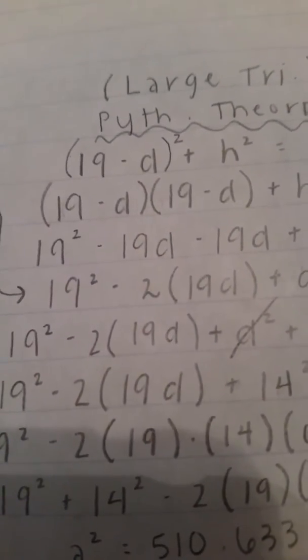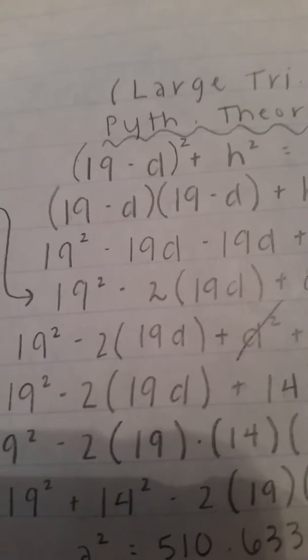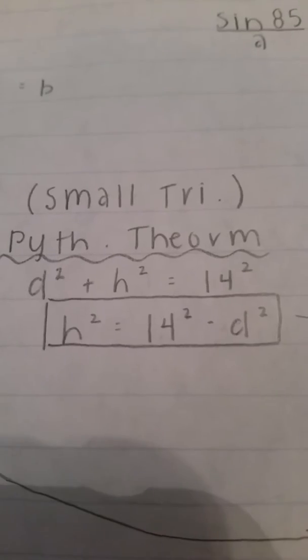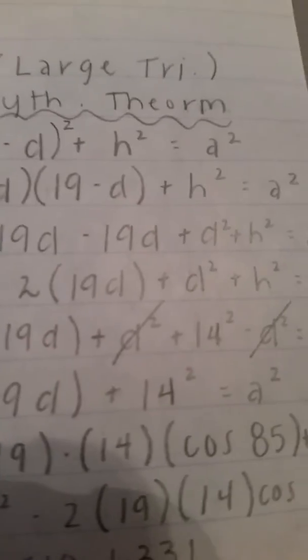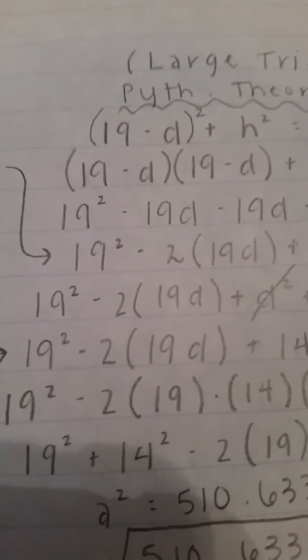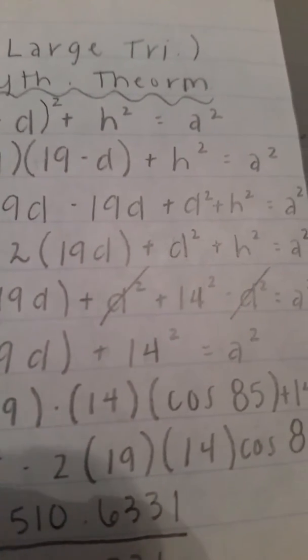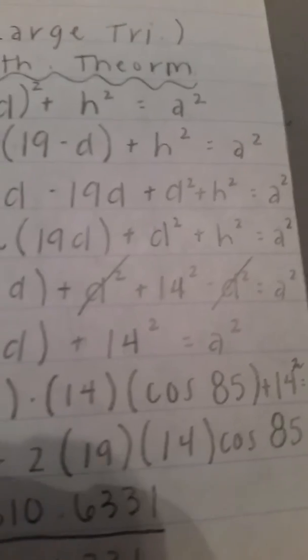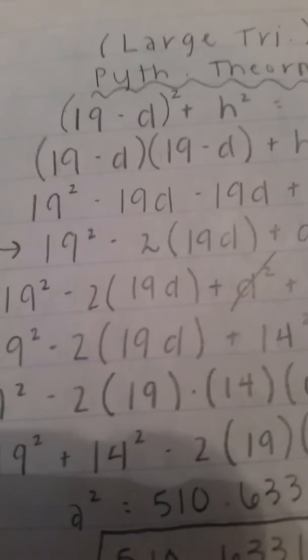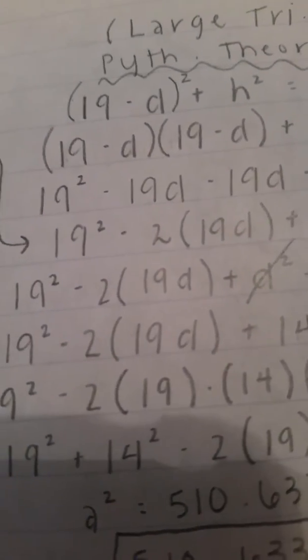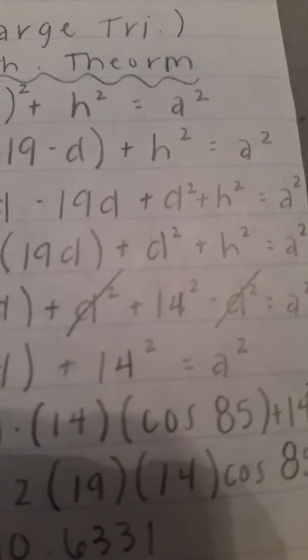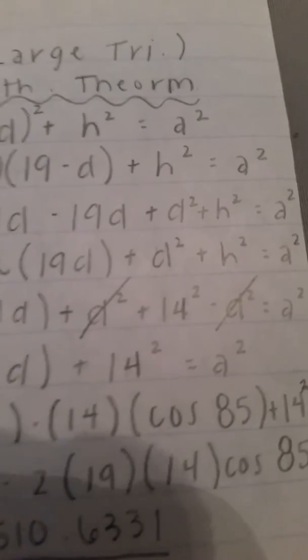After I've done that, I'm going to substitute H squared with 14 squared minus D squared, which is from the Pythagorean theorem for the smaller triangle. So that's going to give me 19 squared minus 2 times 19D plus D squared plus 14 squared minus D squared equals A squared. After that, the D squared terms go away because D squared minus D squared is nothing.